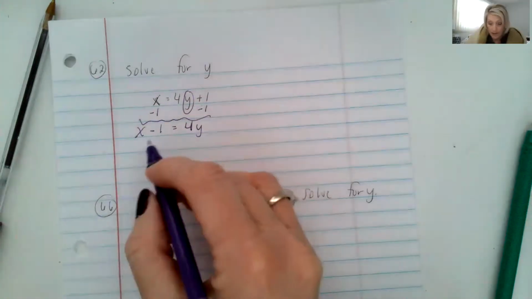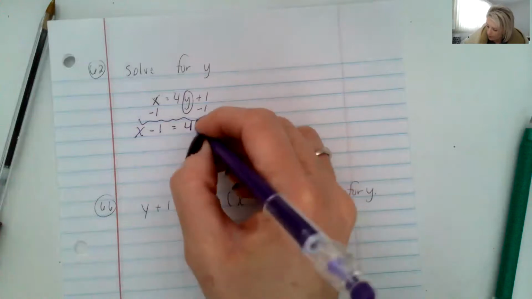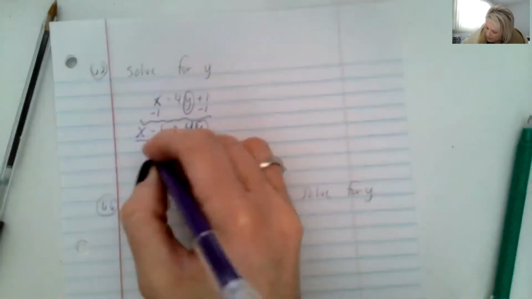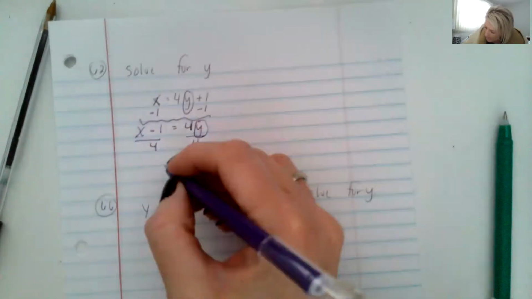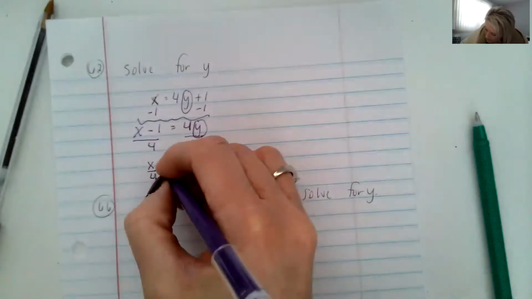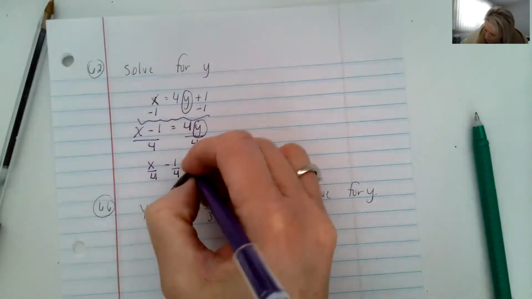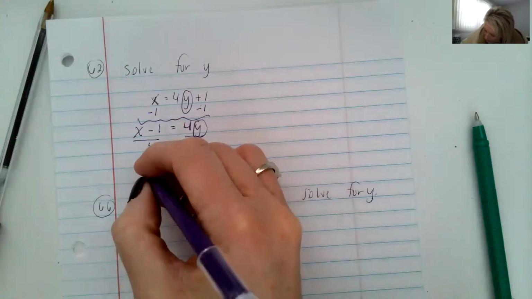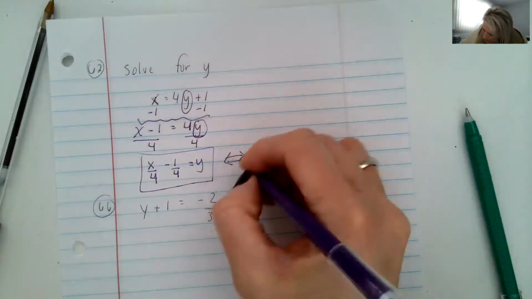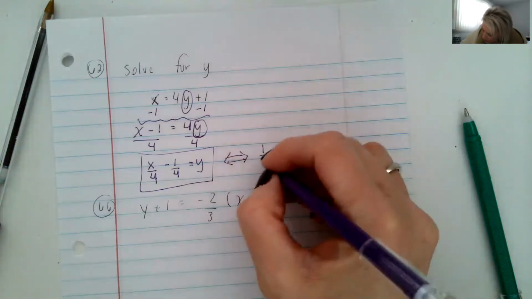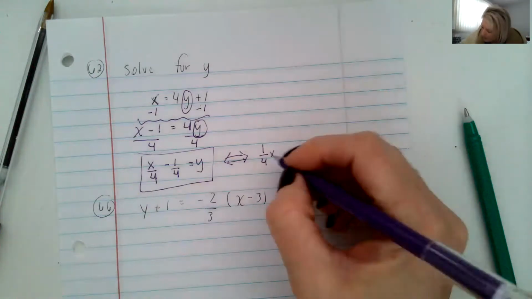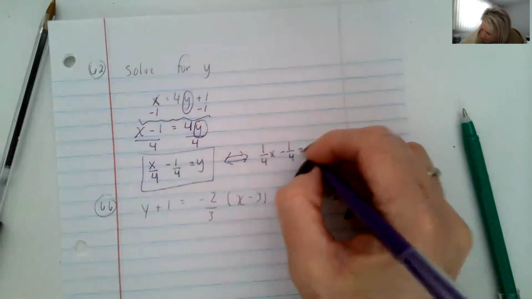And we don't know what x is either, but the only thing we're worried about is solving for y. So we're going to divide both sides by 4. So we have x divided by 4 minus 1 divided by 4 equals y. Another way to write that would just be 1/4 times x. So that's instead of x divided by 4, they're the same thing. Minus 1/4 equals y.